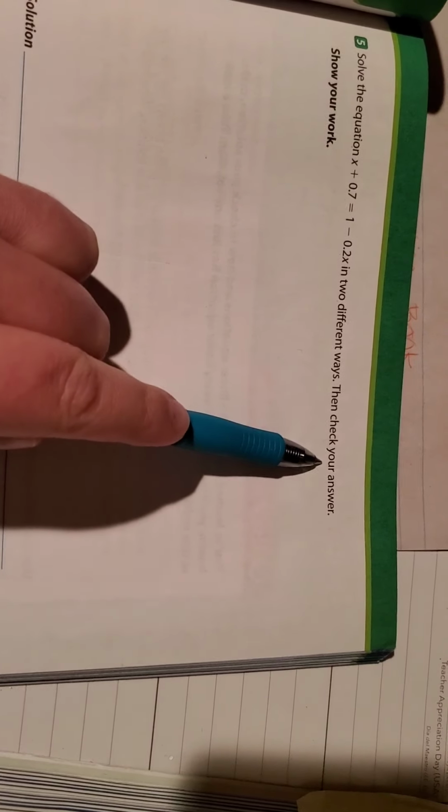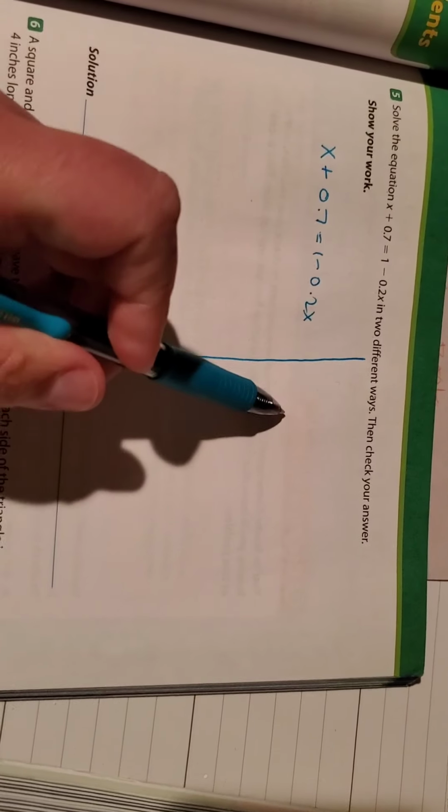Number 5 says, solve the equation x plus 0.7 equals 1 minus 0.2x in 2 different ways. Then check your answer, okay? One thing you always have to do is write down the problem. I'm going to draw a line down the middle because I have to use this space for both problems. So I'm going to try to control myself here with the size of my handwriting.